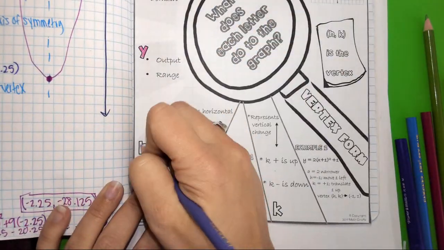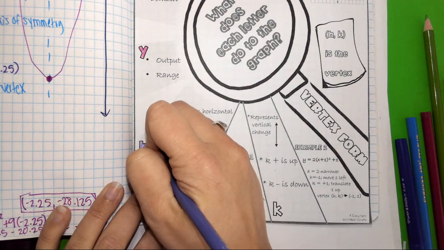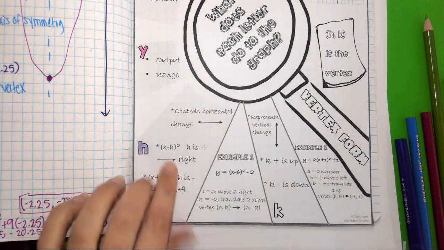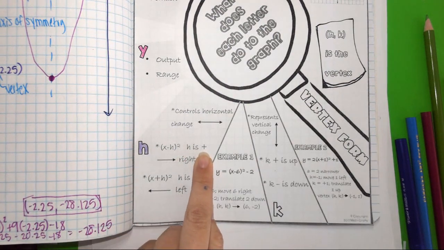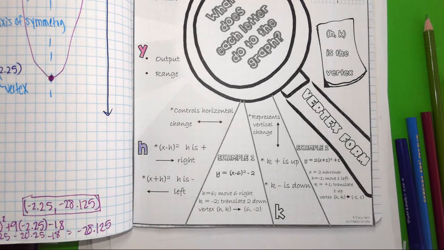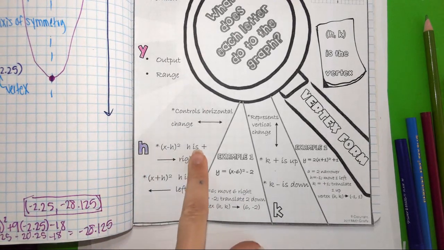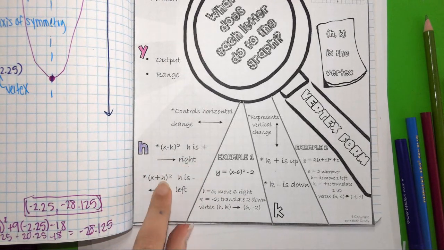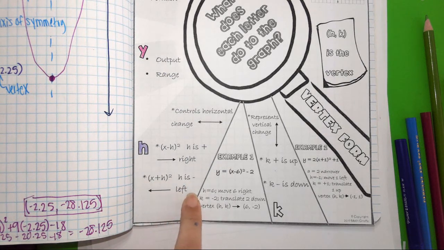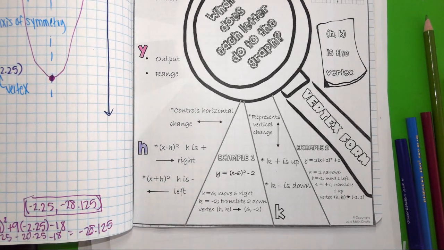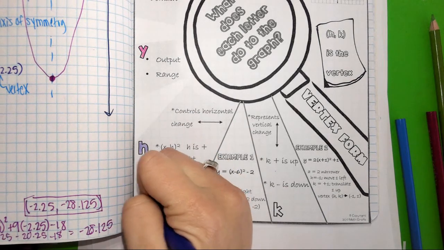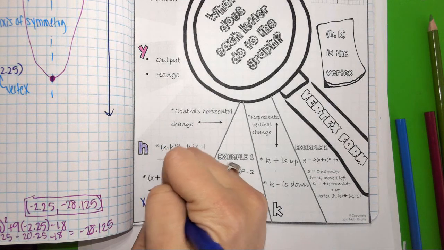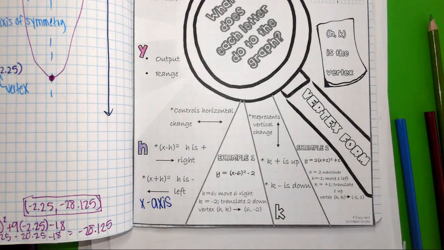All right, now H down here. It says that if it's a minus, that means that H is positive because your vertex form is X minus H. So you take the number out, whatever it is. If it's a minus, that means it's positive, so it moves it to the right. If it's plus, that means it's a negative, so it moves it to the left. On which axis? It's the first letter, so it's the X axis. And left and right is on the X axis.